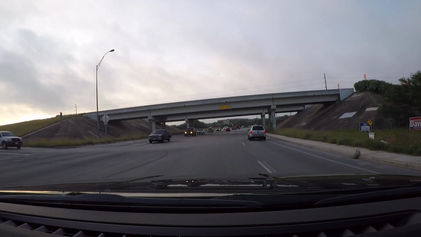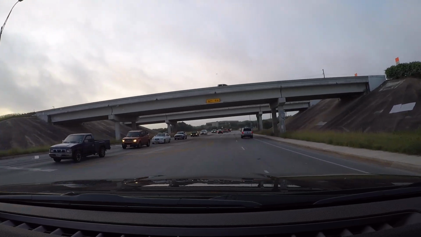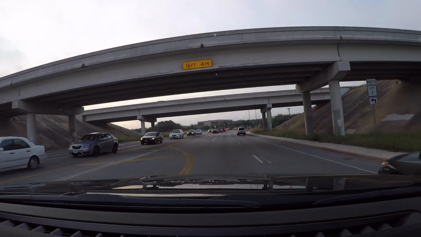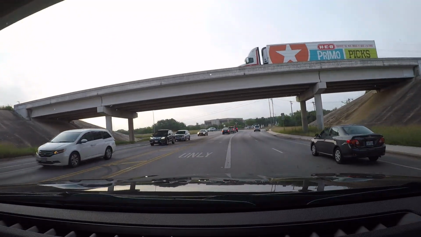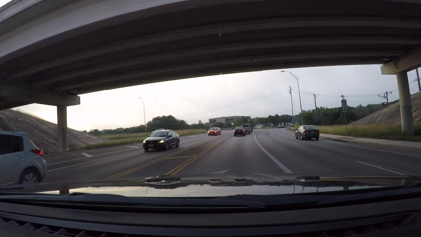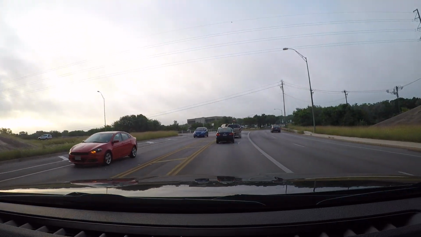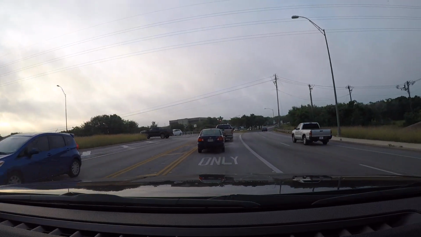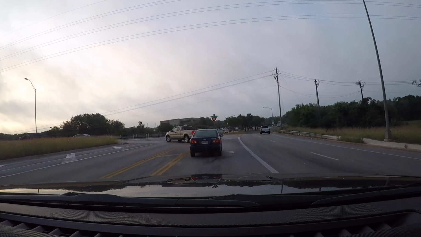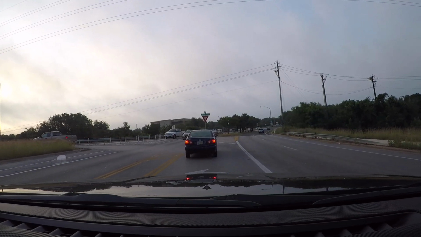And then put your left blinker on. I'm going to make a left-hand turn, so I've got my left blinker on. I'm checking my rear view. When I make this left, I want to make sure that I'm careful with oncoming traffic. This one's a little bit tricky because this actually merges from 2 lanes to 1. There's a yield sign. You see the yield.